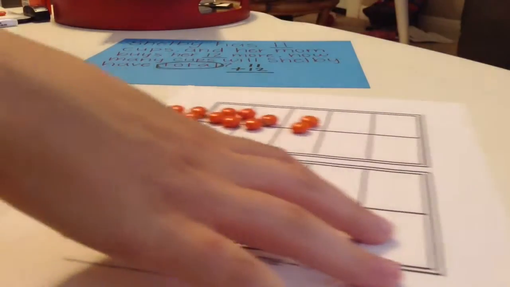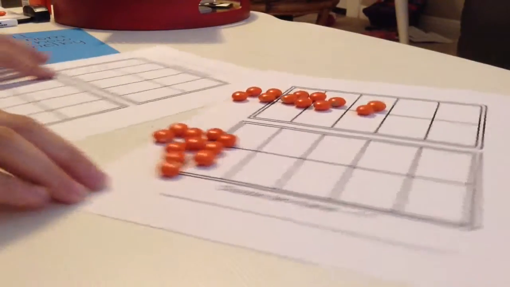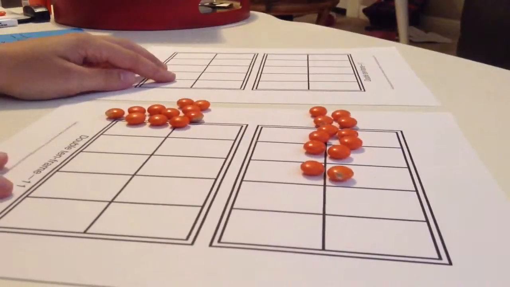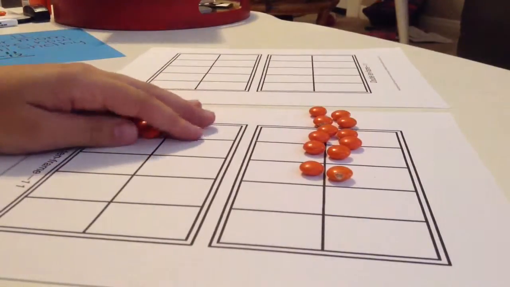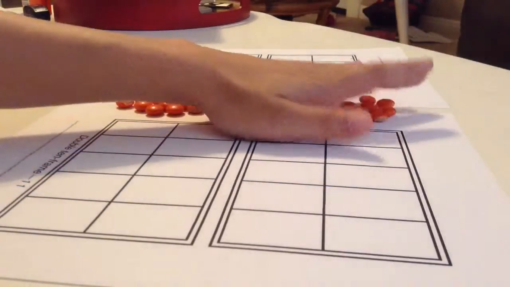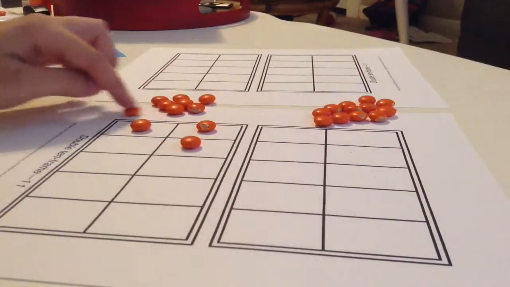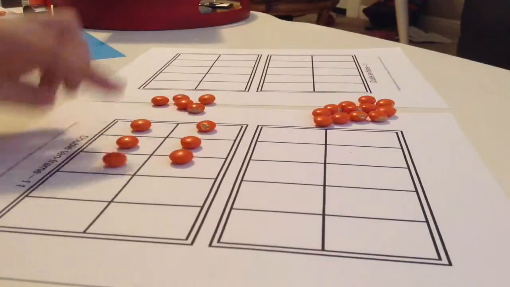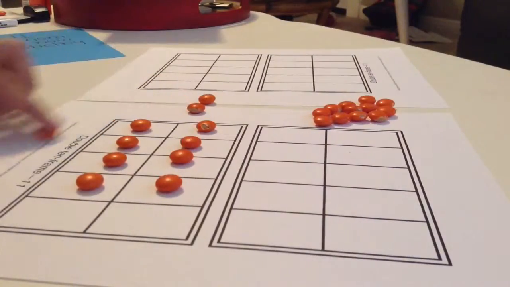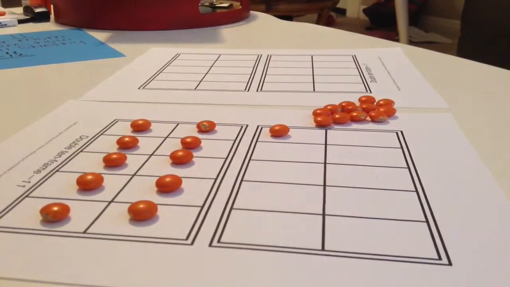Another way that we can do this is with 10 frames. So right here, I have 2 sets of 10 frames. Okay, it's kind of hard to see. Maybe we can do this. Okay, so 2 sets of 10 frames. So right here I have 11, and right here I have 12. So let's go ahead and fill up these 10 frames and see how many Shelby has. So there's 1, 2, 3, 4, 5, 6, 7, 8, 9, 10, 11. Okay, and so those are the 11 cups that Shelby already had.